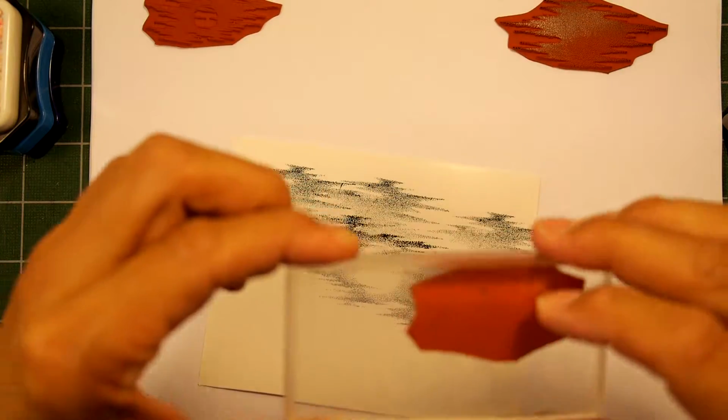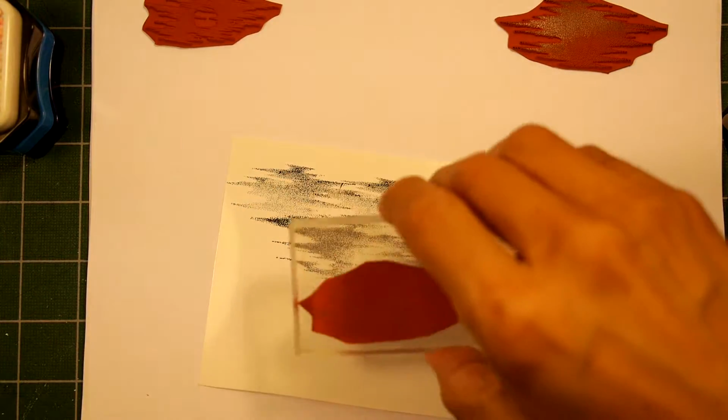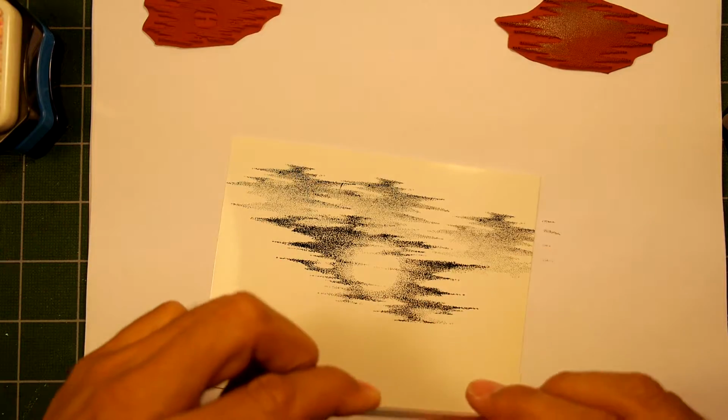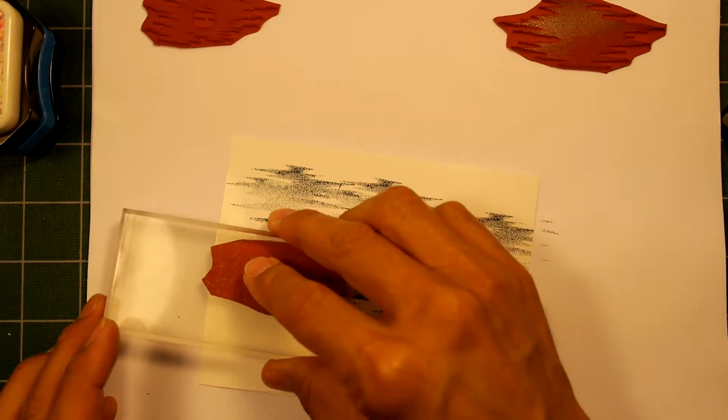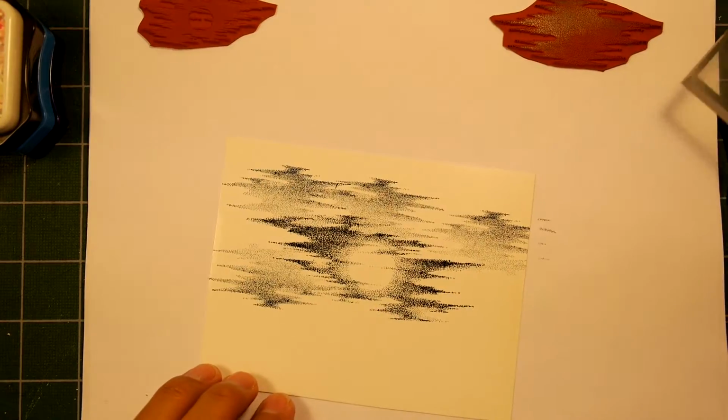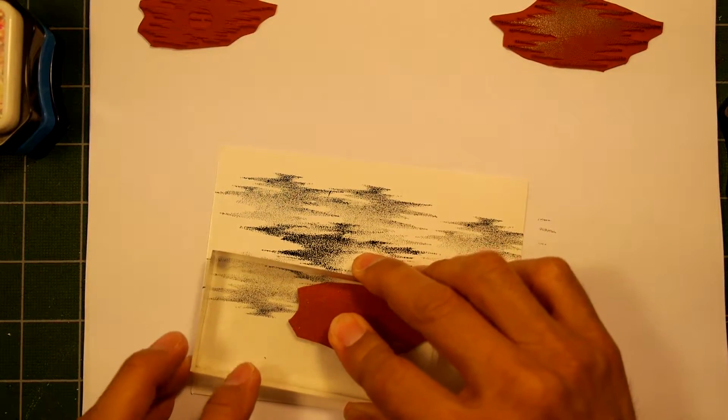So when I do it underneath here, I'm going to flip the cloud around this way, so that it is lighter on the top.